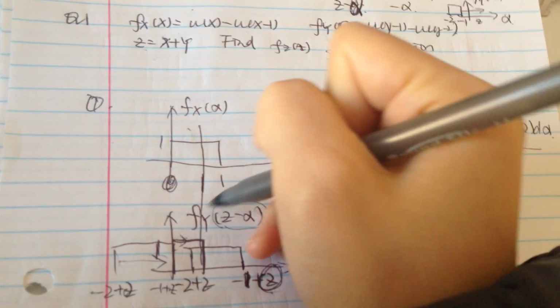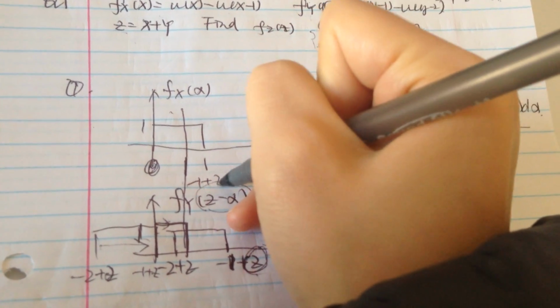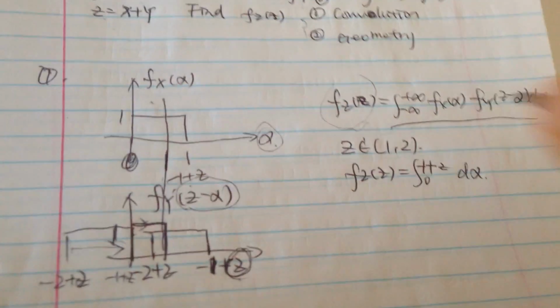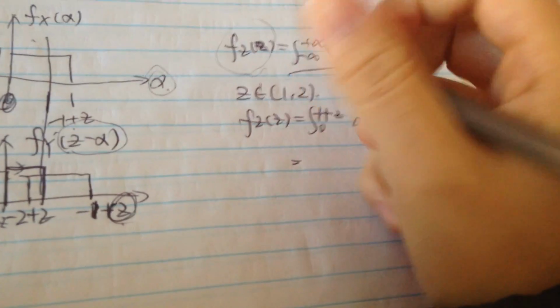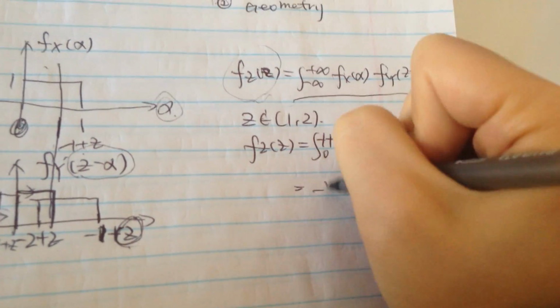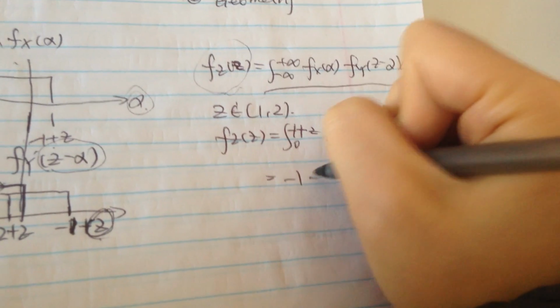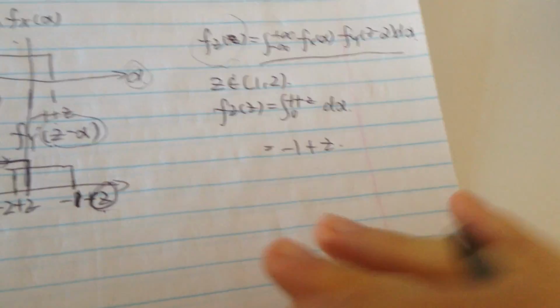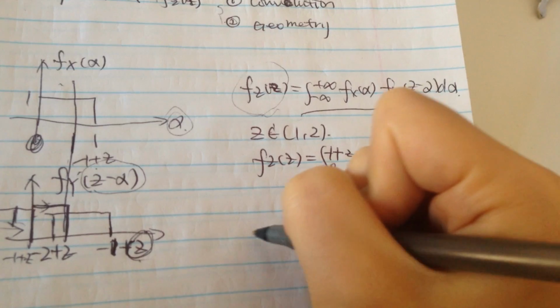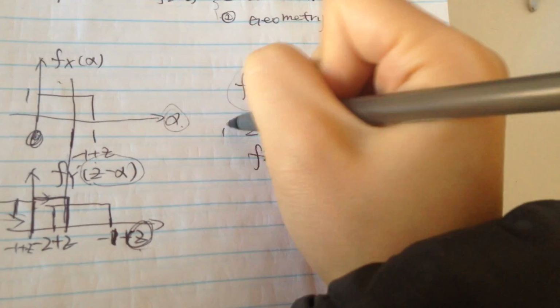This is -1 plus z. So obviously we could get it. The result is -1 plus z. And this is the first situation.